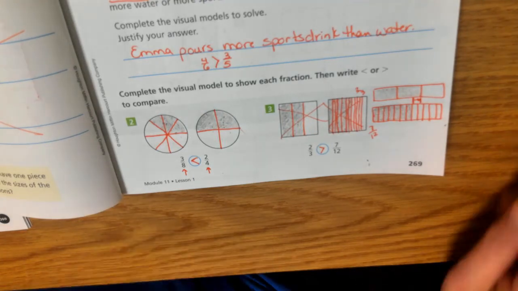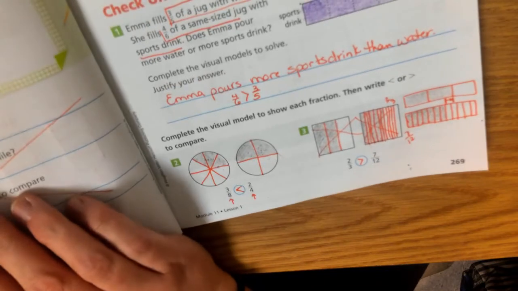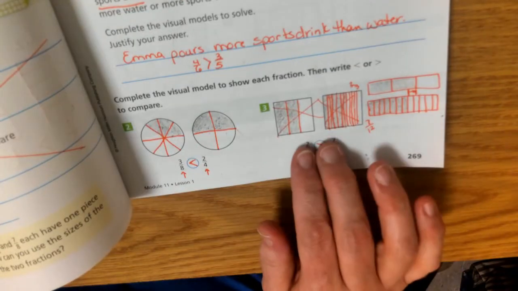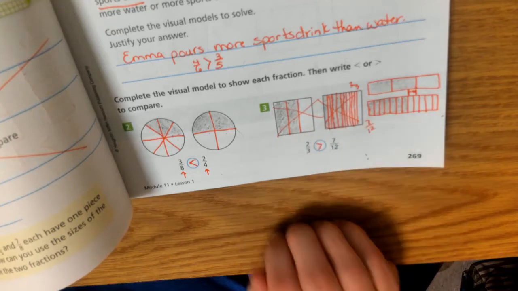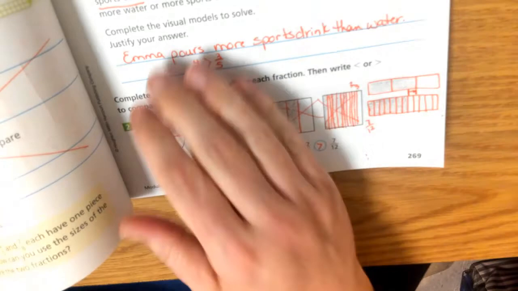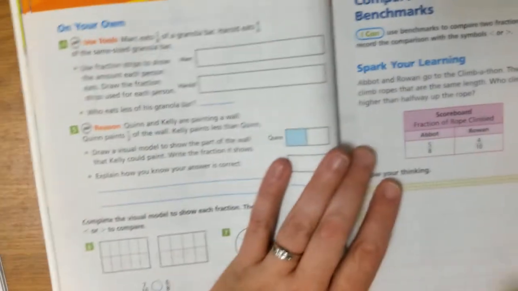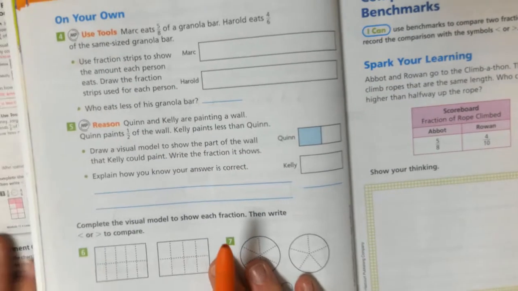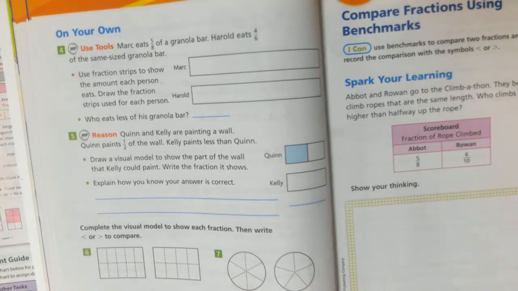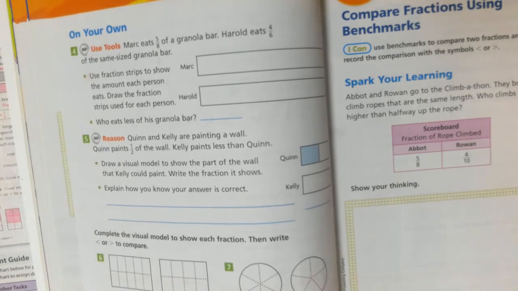All right. Sorry about that, but this actually was good, so you can see that this is difficult. Squares are not easy to break up. Rectangles, that is so much better. All right, so now we're on the on your own section. Again, if you want to do it independently and then come back and check your answers, go ahead. Or if you want to stay with me and do them together, you are welcome to do that. Okay.